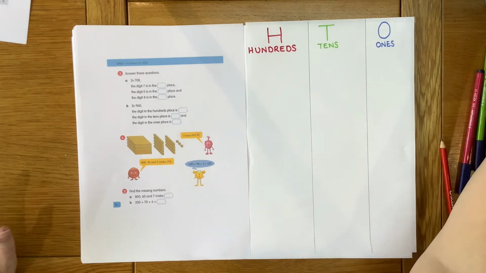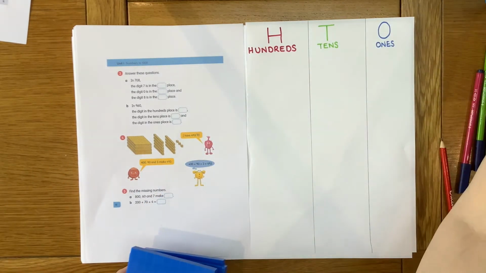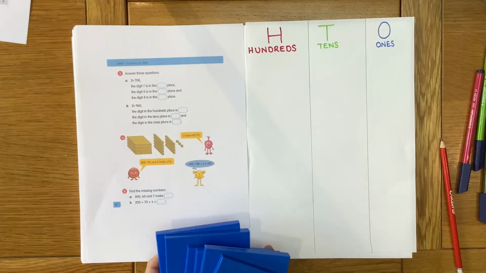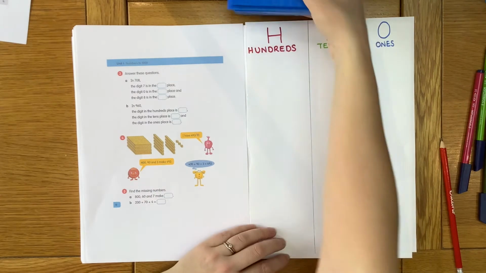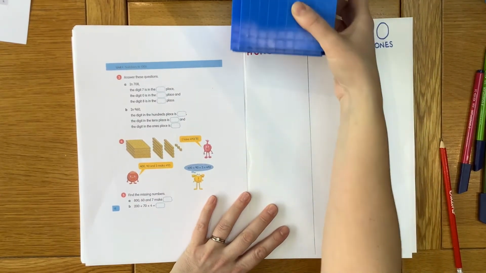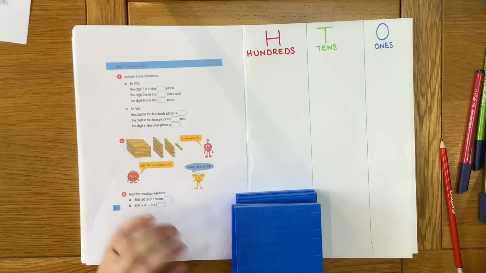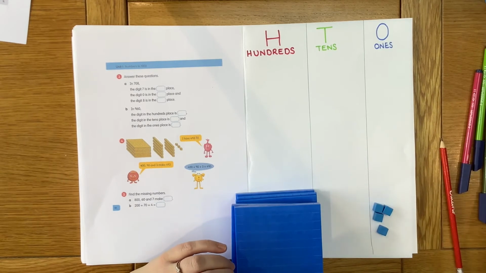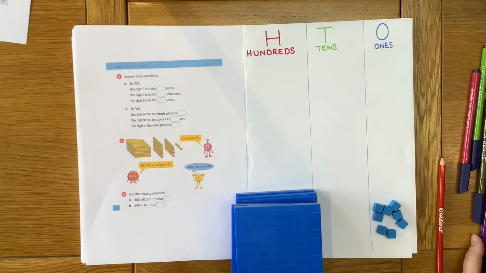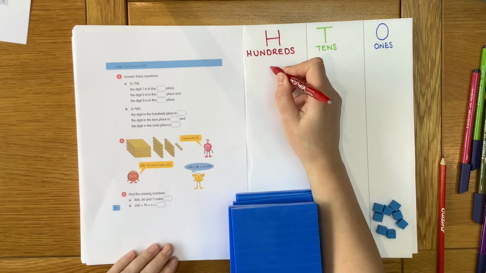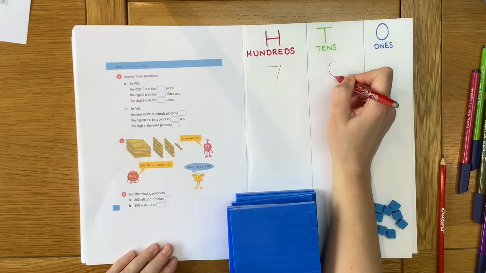Now if you want to, you could use the virtual base 10 or base 10 if you're in school to build the number 708. So I've got 700s, I don't think you can quite see that, I'll put them down here, 700s, 0 tens and 8 ones, okay? I'm going to write the number in my place value grid just so that I know exactly where I'm coming from, okay? So 708.